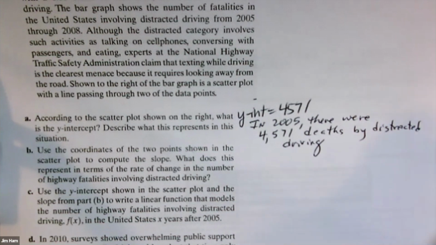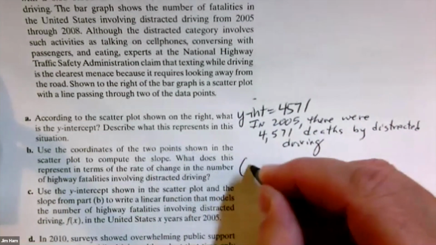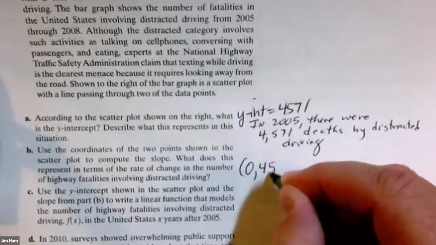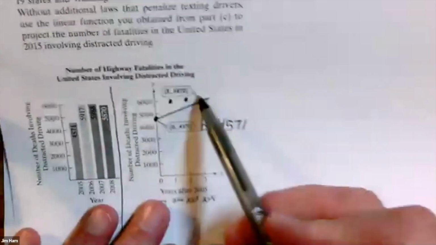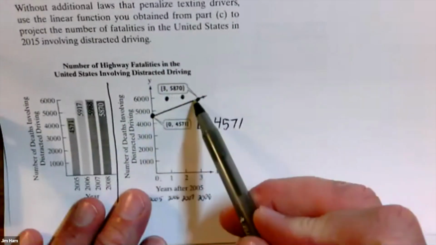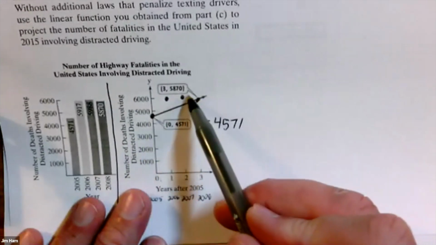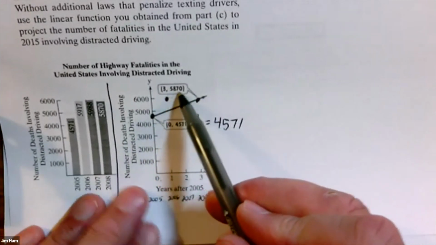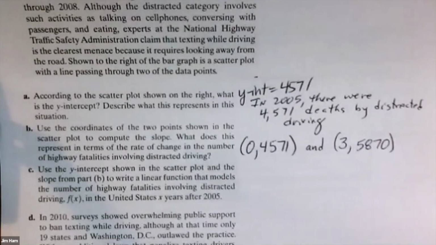So even though it's an application, the next step says use the coordinates of the 2 points, (0, 4571), and the other one is this one here. So using the 2 points that are on the line, this one and this one. Now this one is the point (3, 5870). All right, go ahead and calculate the slope and put your slope answer in the chat. And then we'll interpret that.